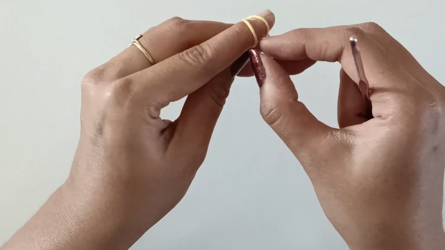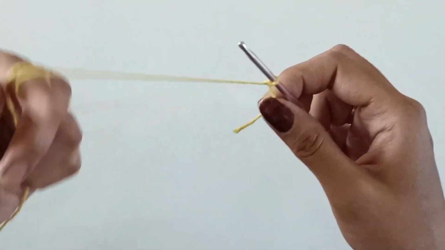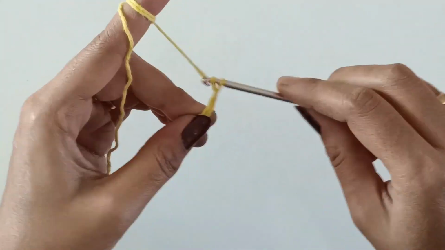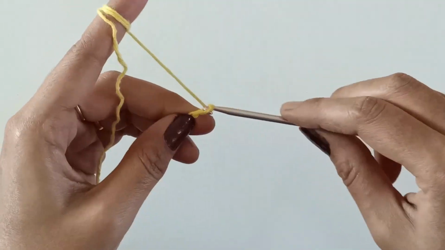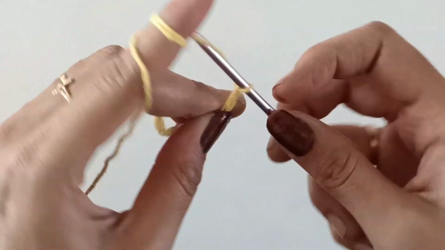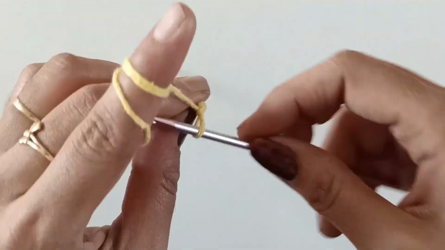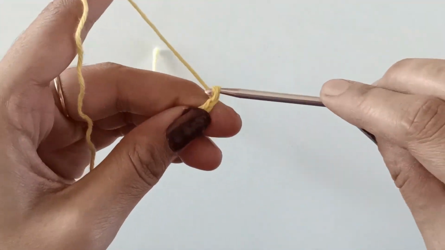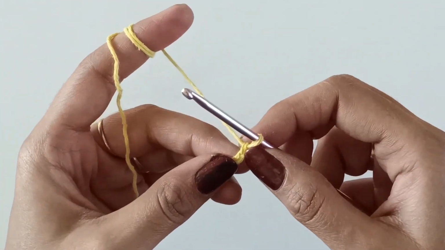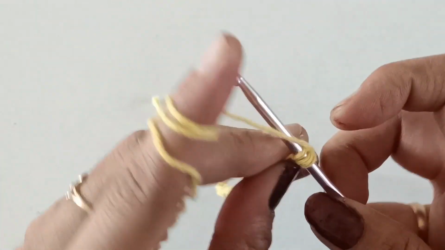First make a slip knot and chain 26. So I worked 26 chains. Now for the first round, skip the first chain from the hook and going into the second chain, work 1 double crochet.